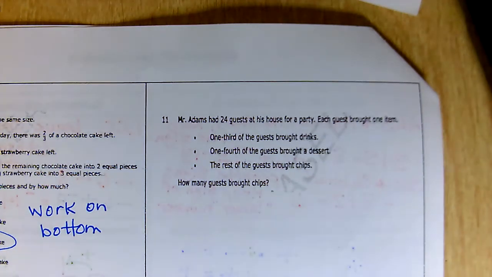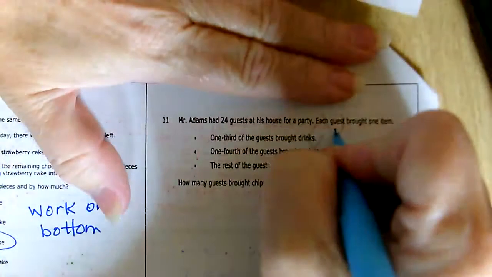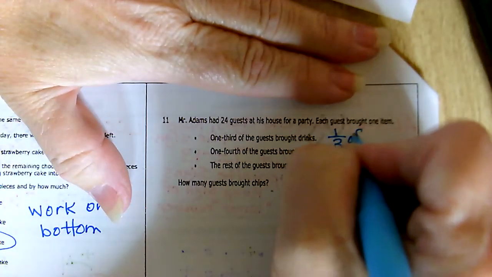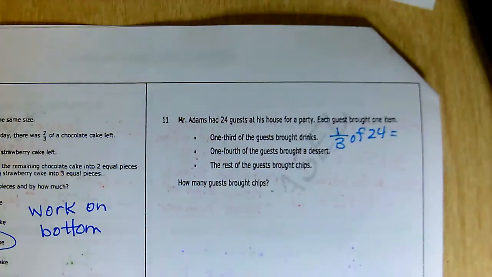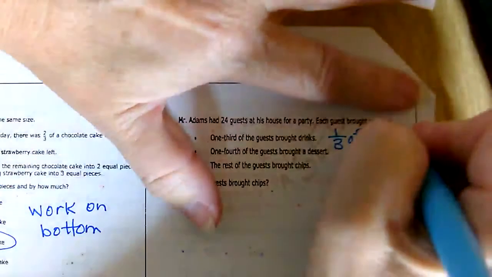So if we look at that, we've got 1/3 of 24. And that's just saying 24 divided by 3, and that's how many? 8. Thank you.